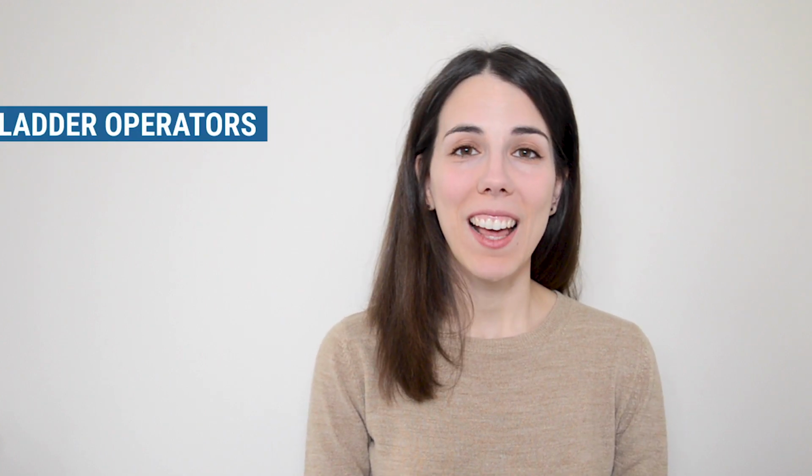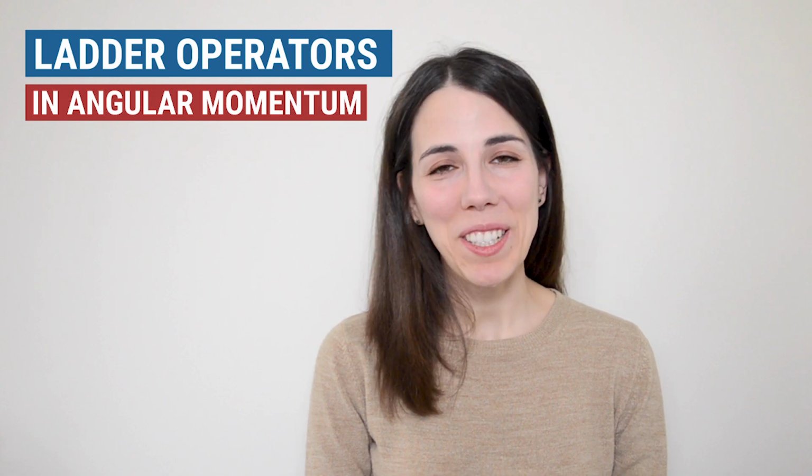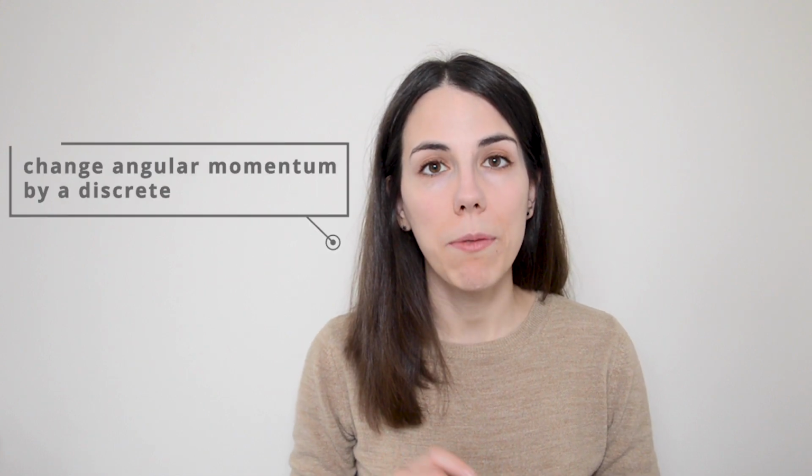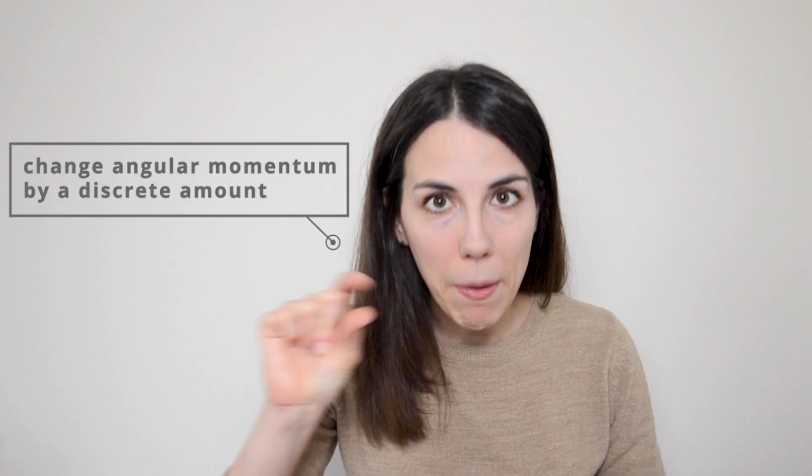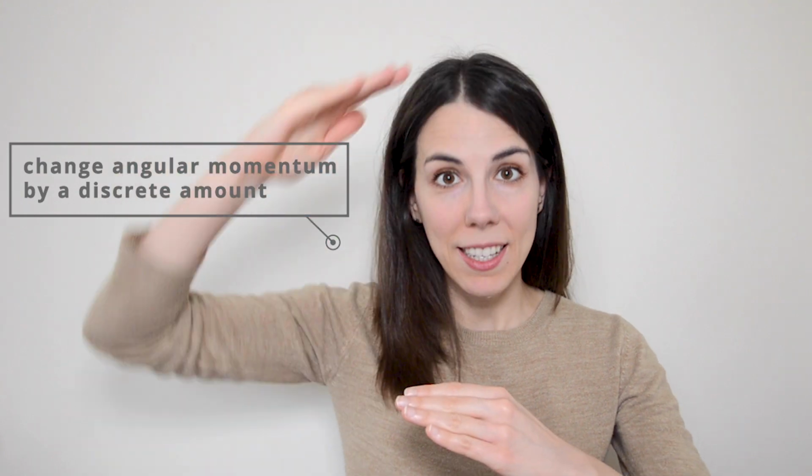Today we're going to be talking about ladder operators in angular momentum in another one of our videos on rigorous quantum mechanics. In the context of angular momentum, and as their name suggests, ladder operators allow us to change the value of the angular momentum by some discrete amount, therefore going up and down a ladder of discrete angular momentum values.